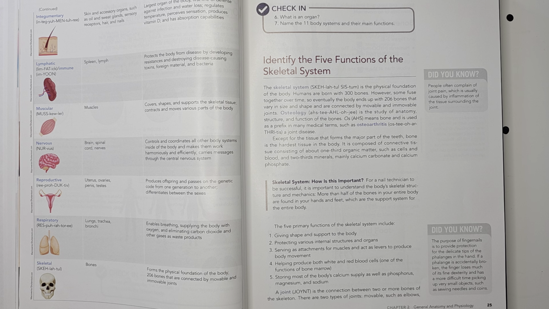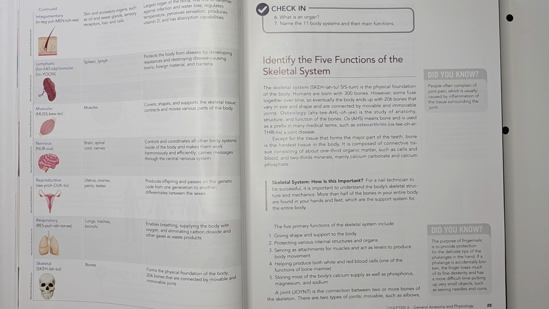Skeletal system. How is this important? For a nail technician to be successful, it is important to understand the body's skeletal structure and mechanics. More than half the bones in your entire body are found in your hands and feet, which are the support system for the entire body.